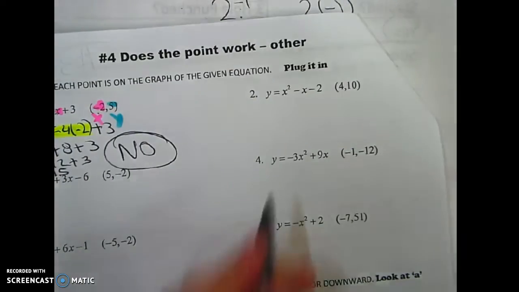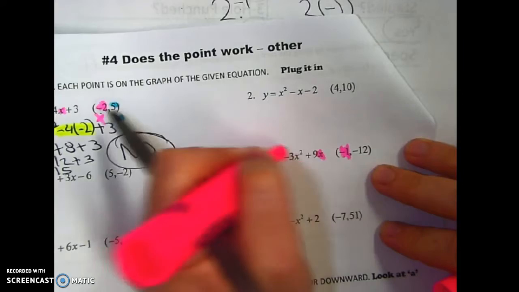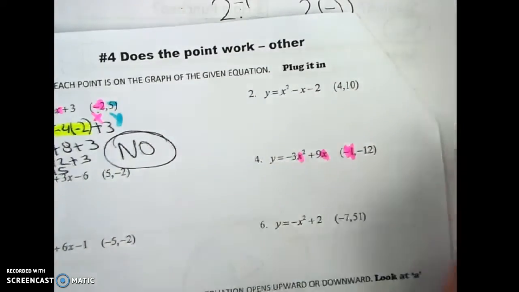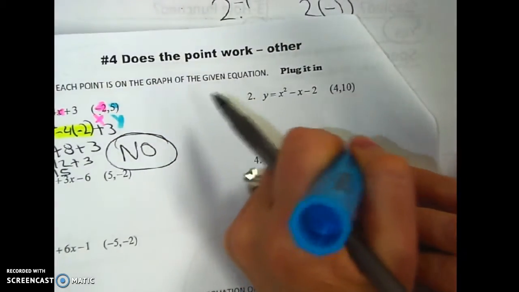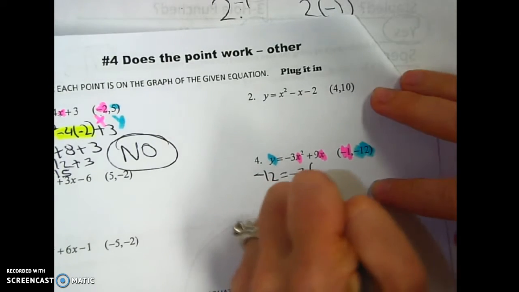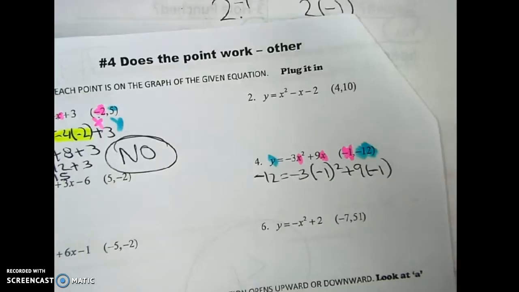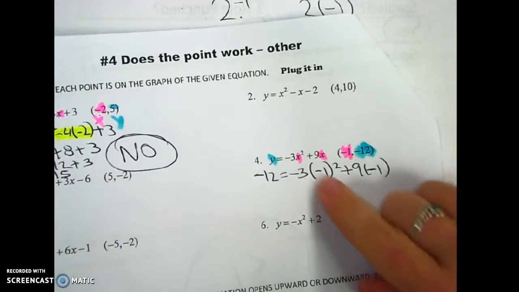We'll do number 4. This goes in for x. -12 goes in for y. So I get -12 equals -3 times (-1) squared plus 9 times -1. Now I need you to be careful because you don't multiply first.